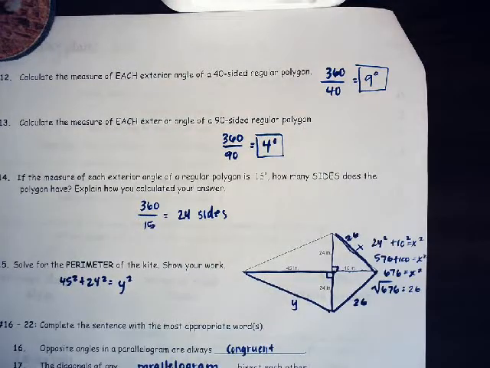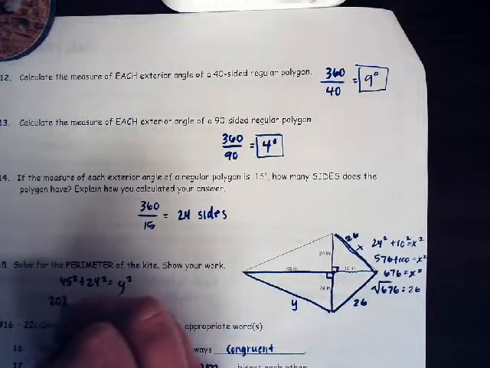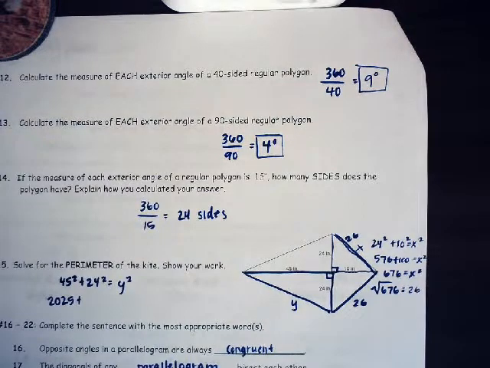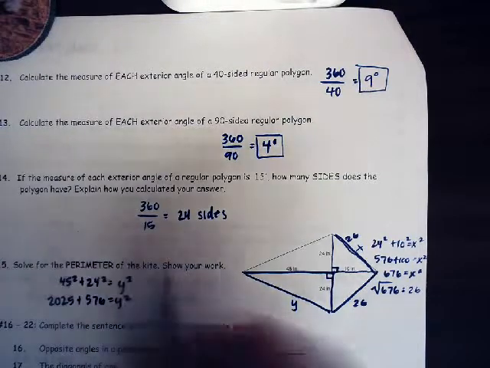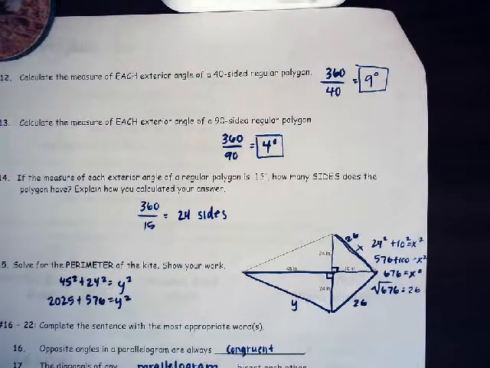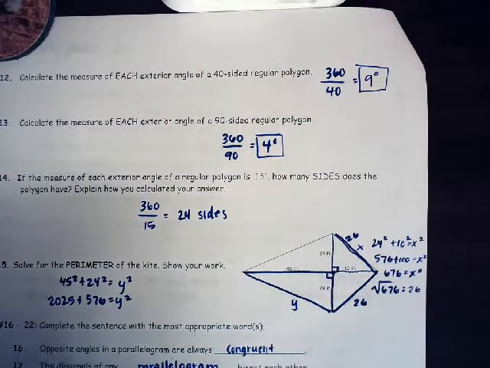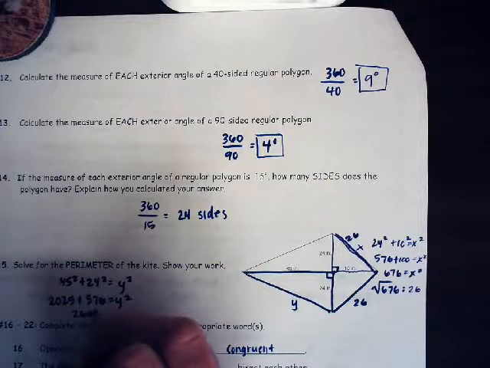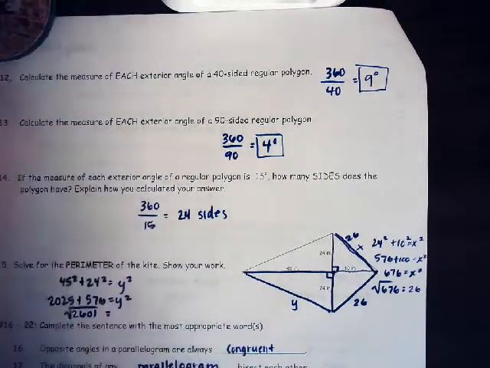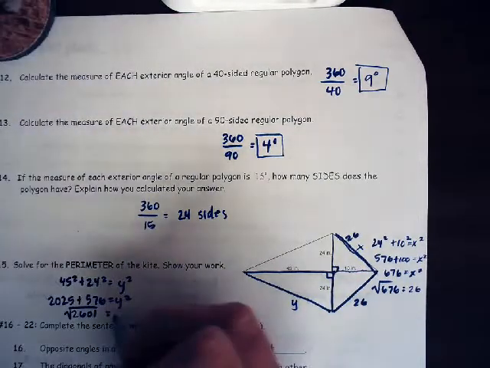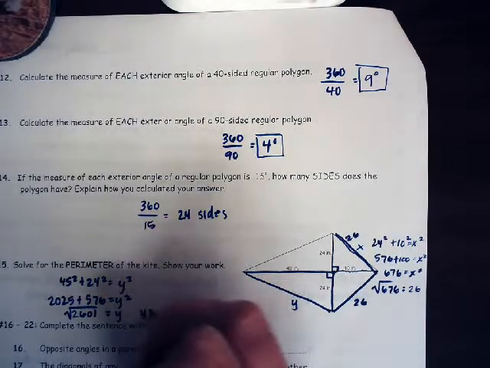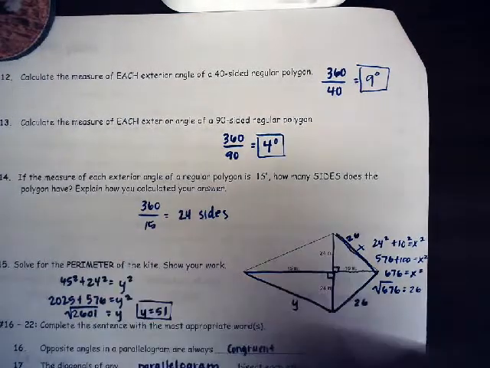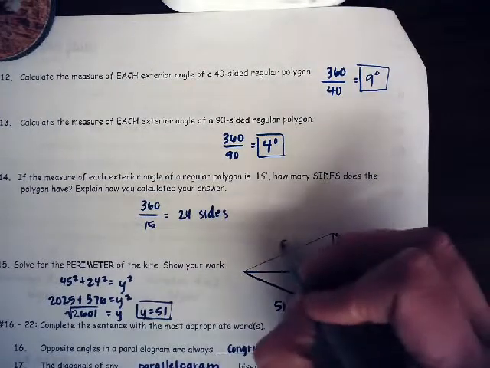So 45 squared is 2025 plus 24 squared is 576 equals y squared. And then I'll take 2025 plus 576, and I get 2601. And if I'm trying to find the square root of that number, I get 51. So y equals 51. So this is 51 and so is this.